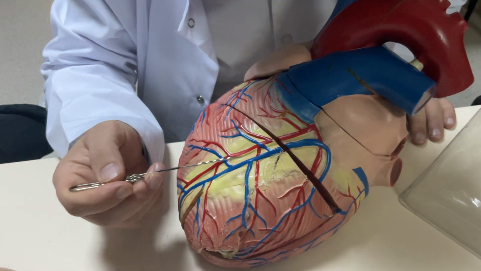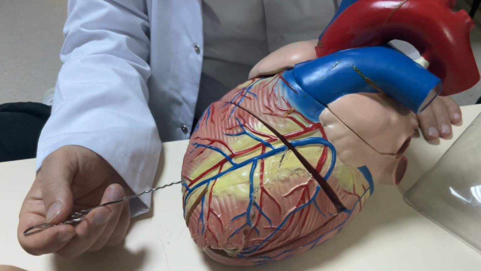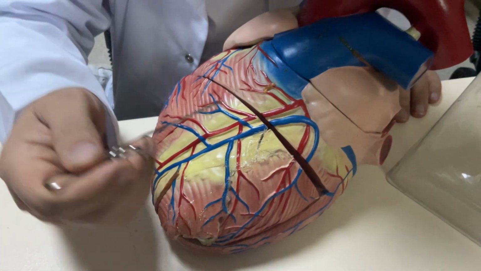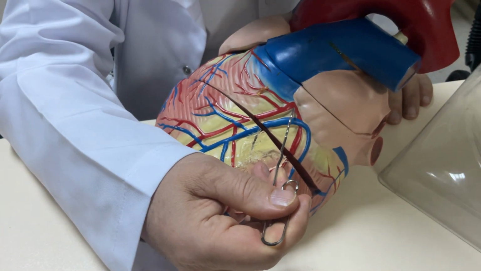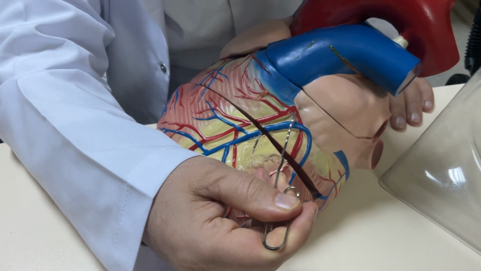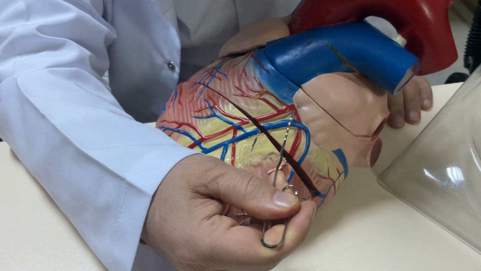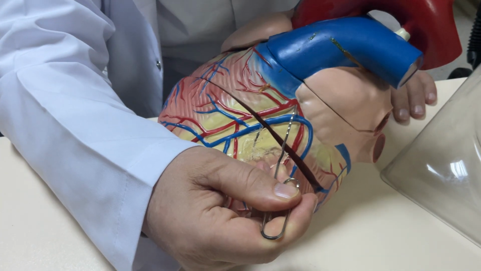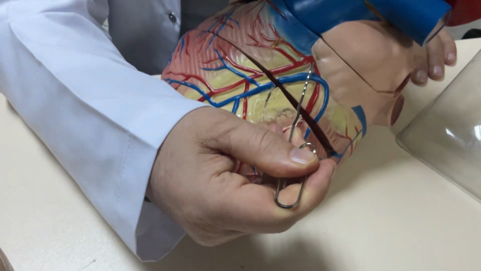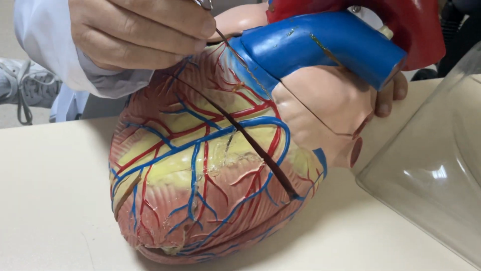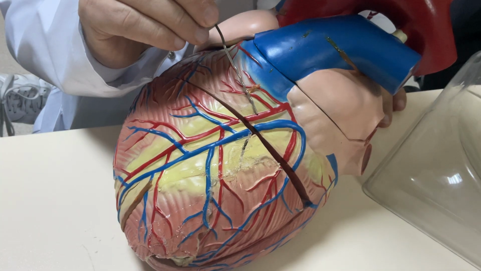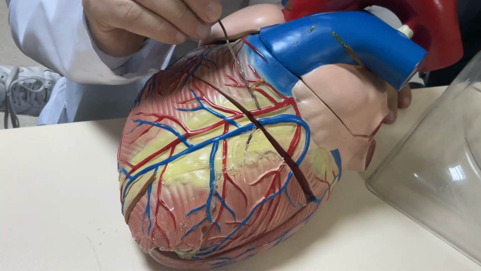Sometimes the first diagonal or lateral branch arises just at the bifurcation of the left coronary artery. In that case, we talk about trifurcation of the left coronary artery. So the left coronary artery has a bifurcation.